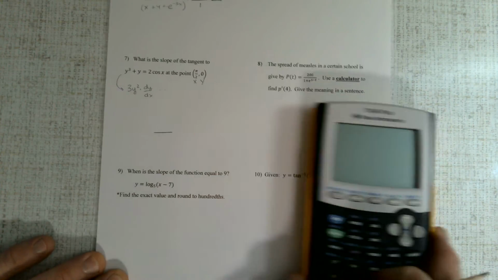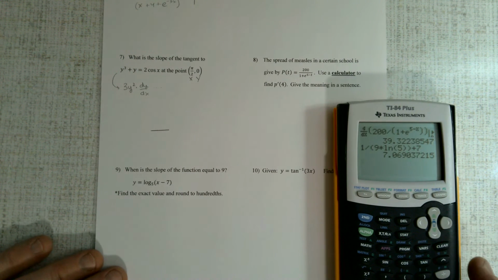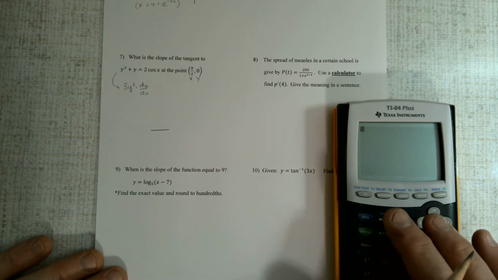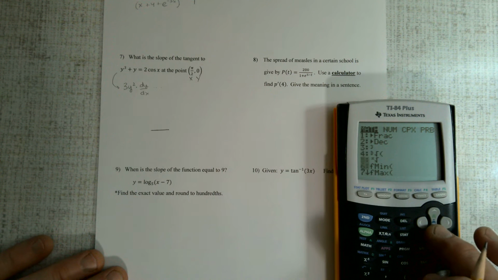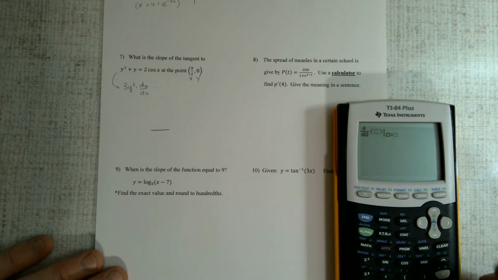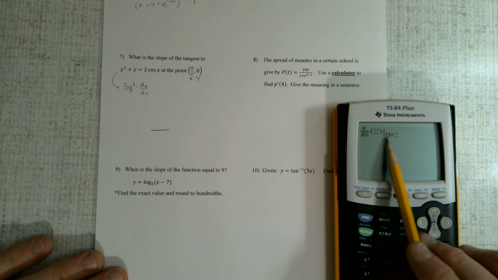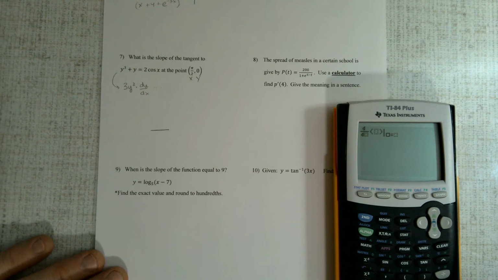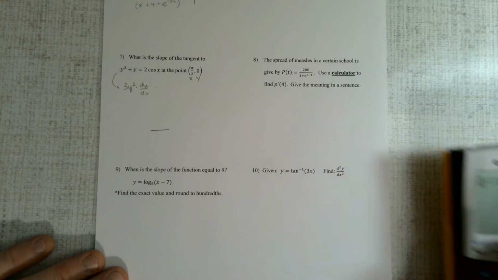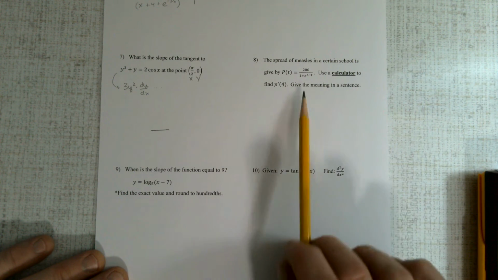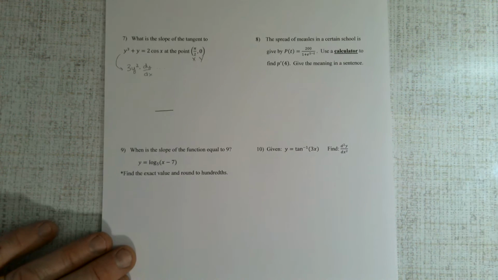This is a calculator problem, so you can just go to the math type right there, and if you can type it in correctly, you'll have the correct answer there. And then write your answer in a sentence. You don't need to show any work. You can just go ahead and write it down. Give your answer in a sentence.